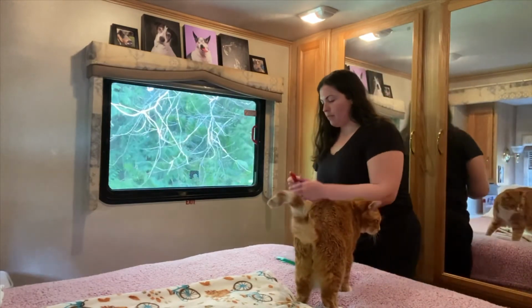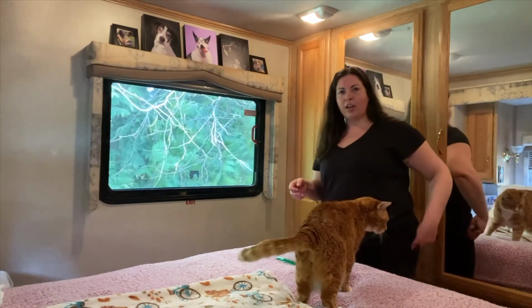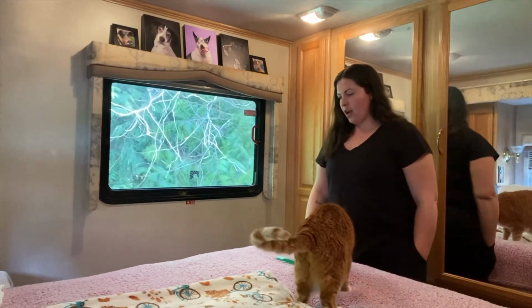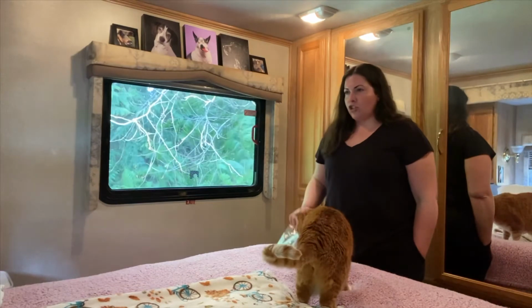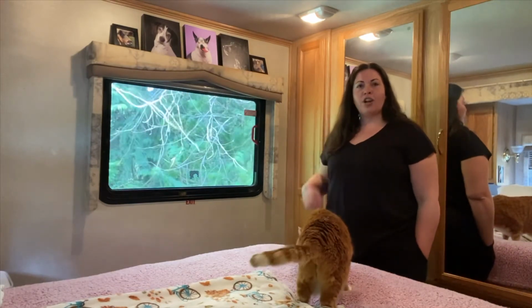So a lot of times I like to start with the clicker in my pocket if they don't know what it is. It can startle animals in the beginning. So then you'll just press the click and give a treat.